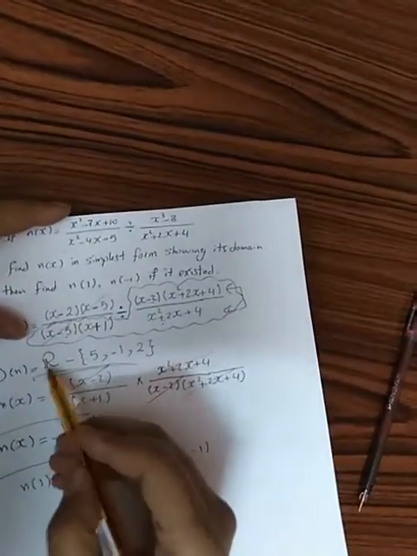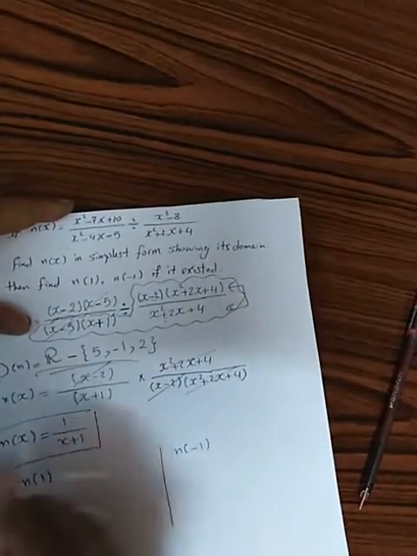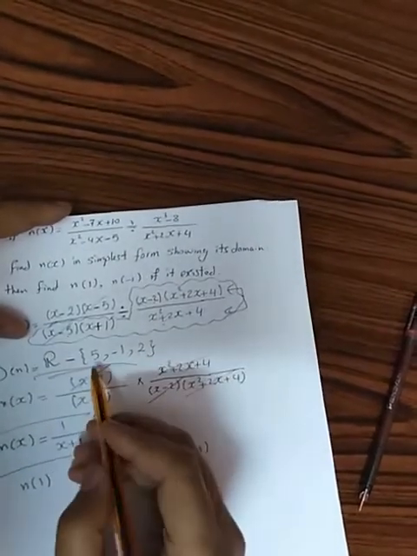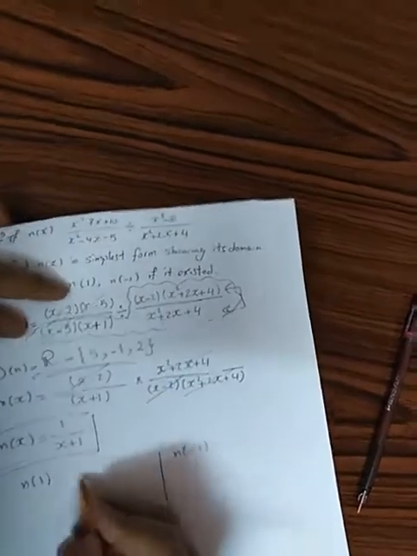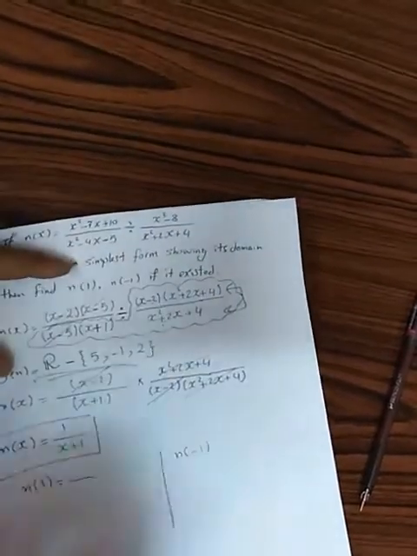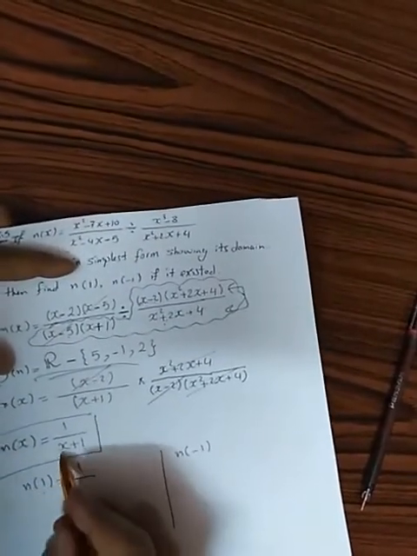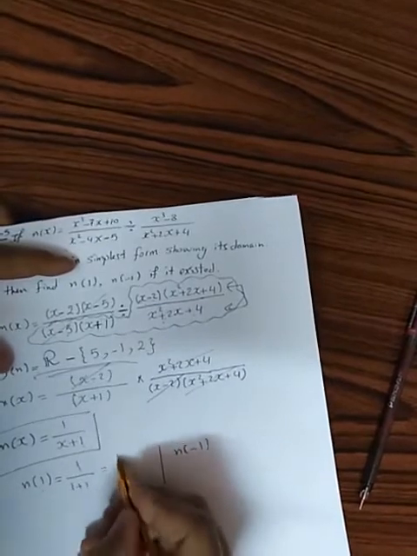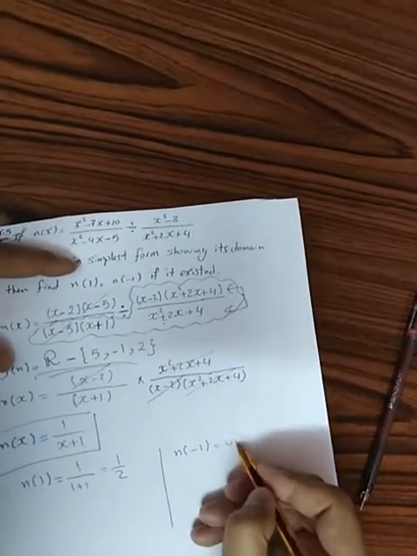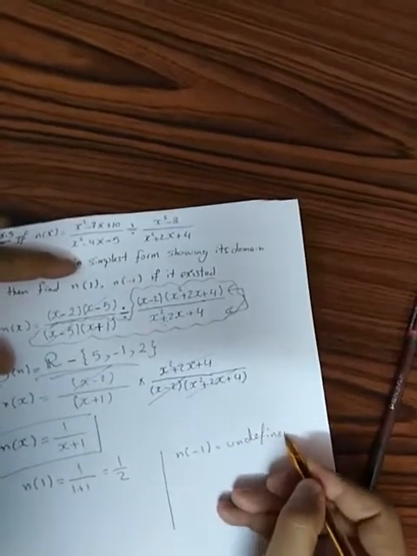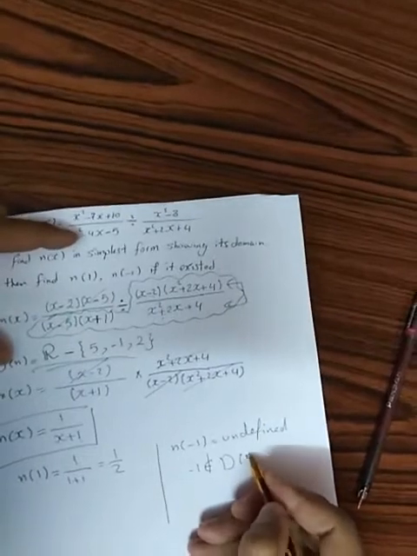The domain is R except 5, negative 1, 2. 1 is not among them, which means it exists. 1 over x plus 1, I replace x by 1, 1 plus 1, it will be 1 over 2. n of negative 1 is undefined because negative 1 doesn't belong to the domain of n.